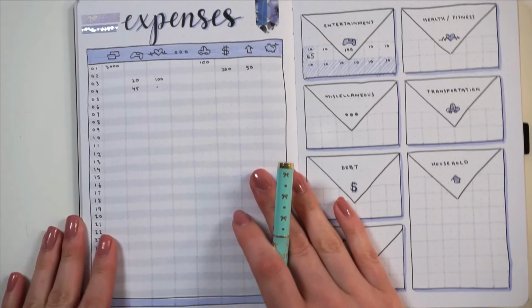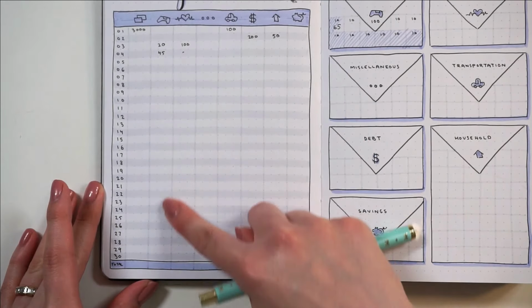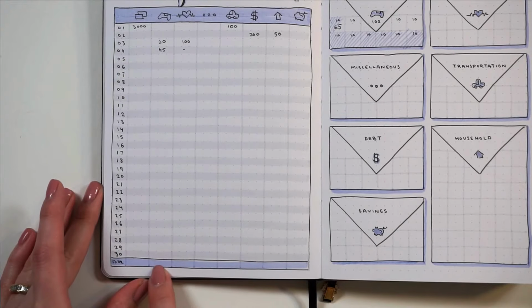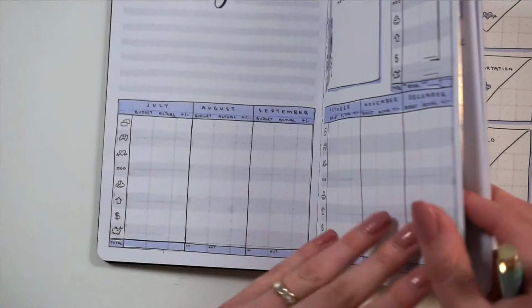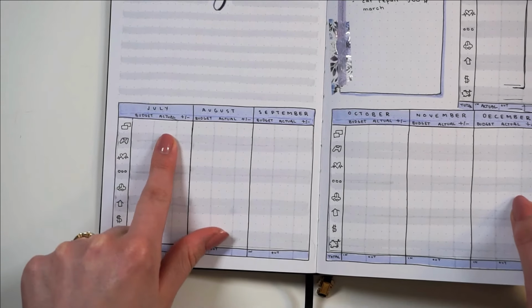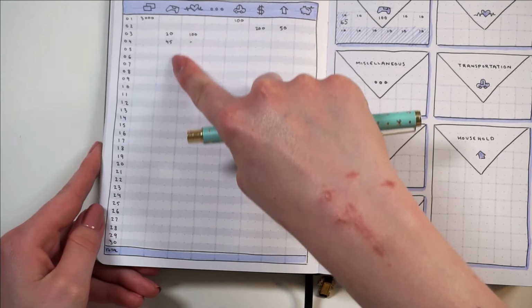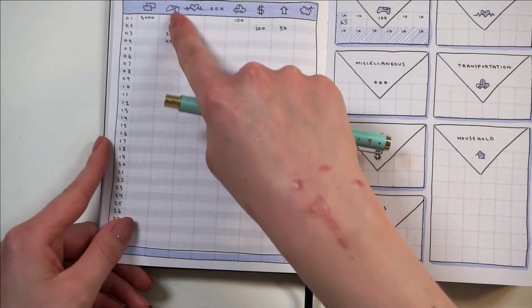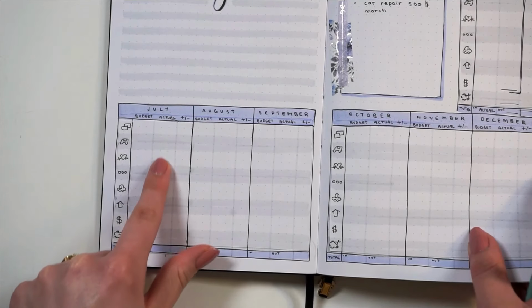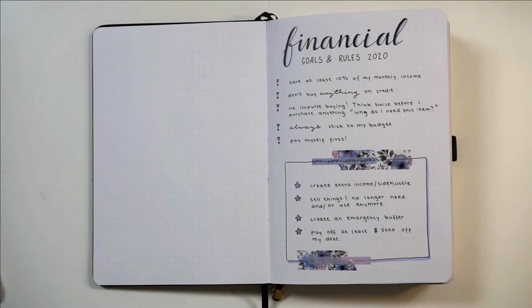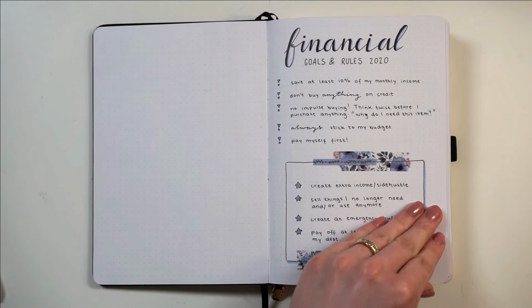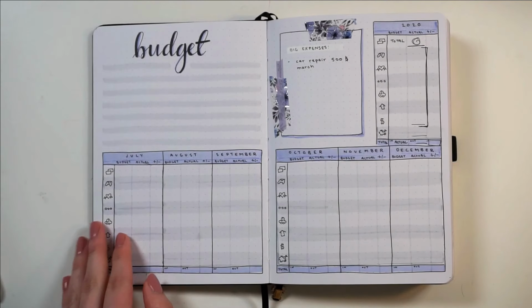At the end of the month, I add all of these together and I write down the total. This total amount is actually the amount that I put right here on the actual. So the total that I get throughout the month in each category is the actual amount that I put here on my budget sheet. So that's how I use all of my economy and finance spreads in my bullet journal.